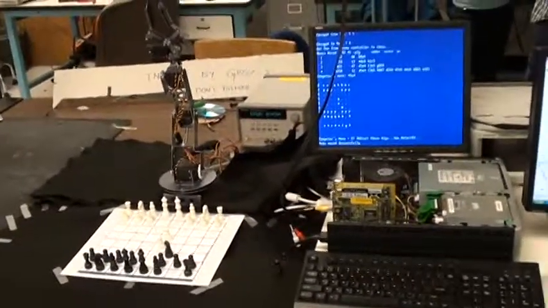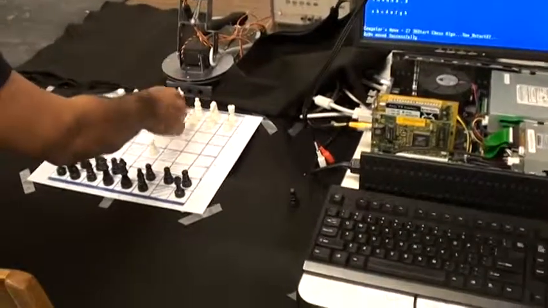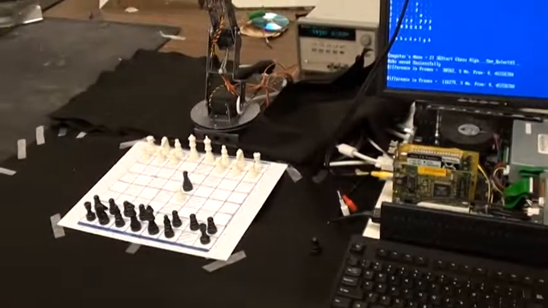So we can again make a move. We are going to capture his pawn. So that frame, it is detecting.